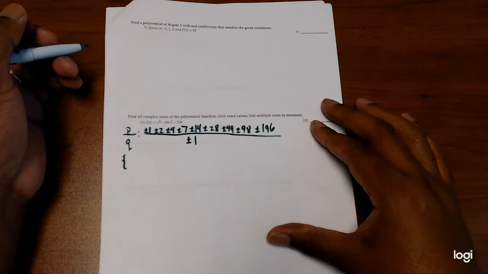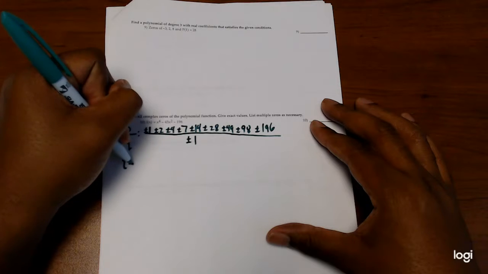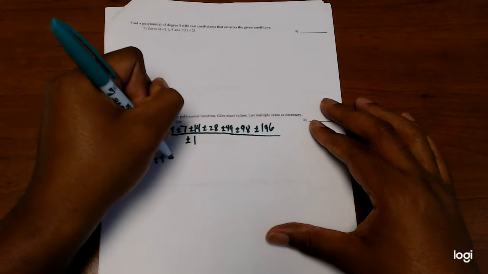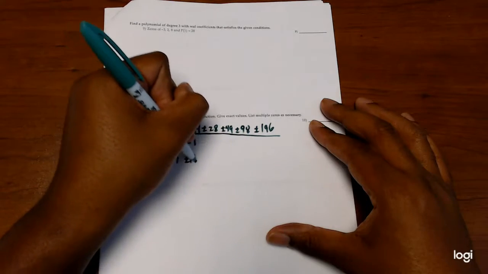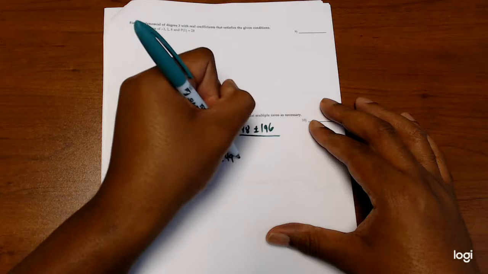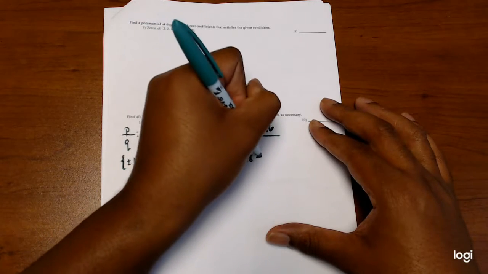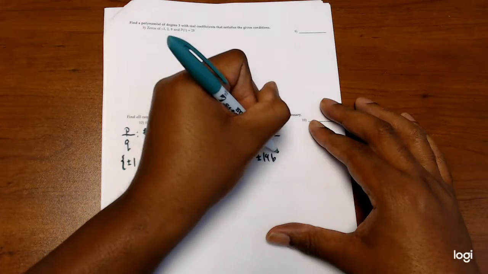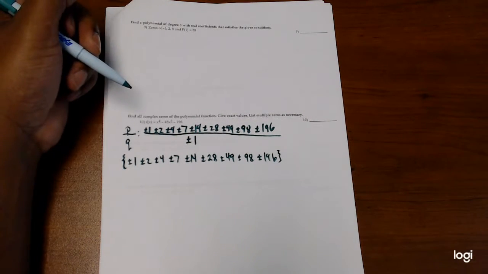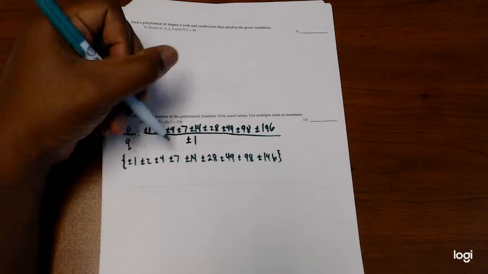So the list of potential rational zeros is plus or minus 1, 2, 4, 7, 14, 28, 49, 98, and 196, all over 1. So if I have a rational zero, it's going to be one of these.